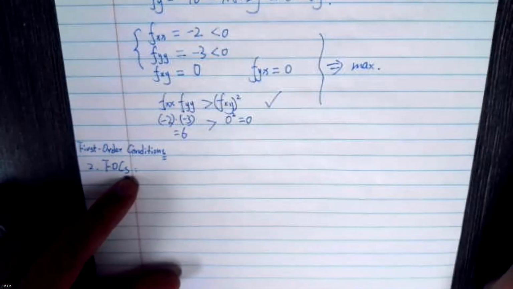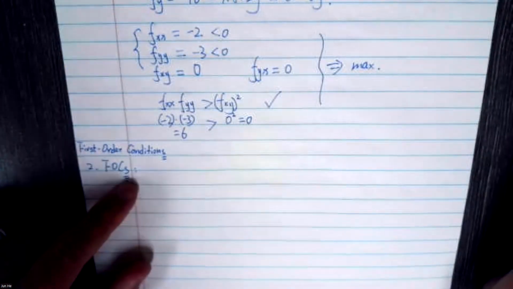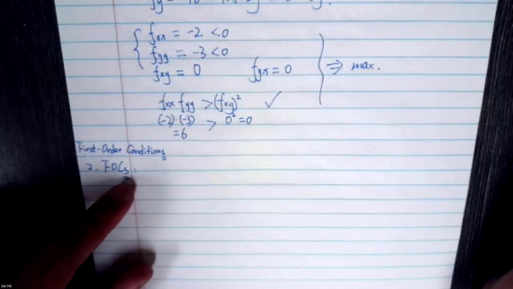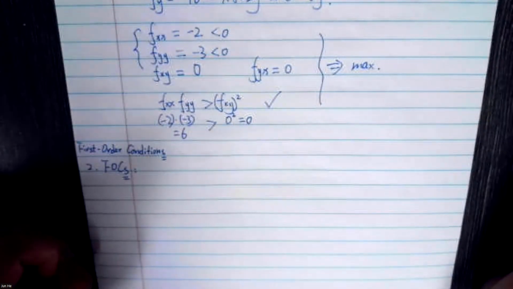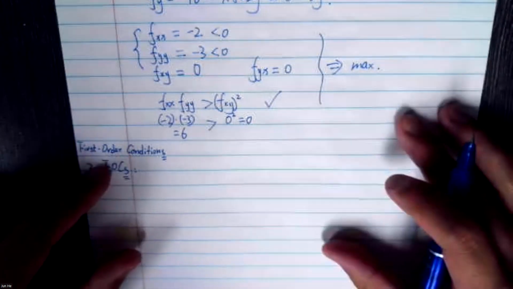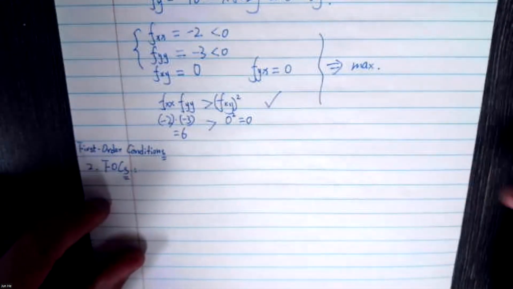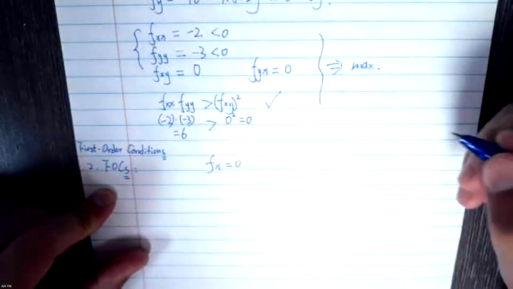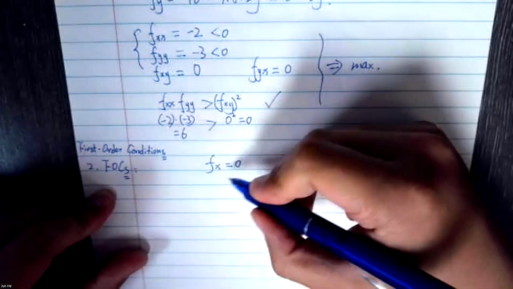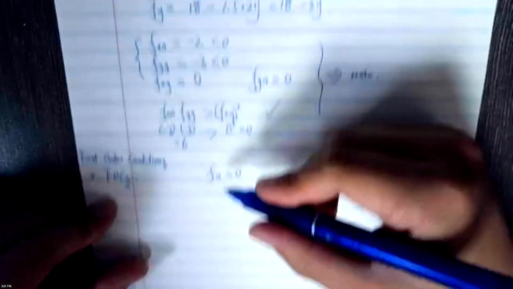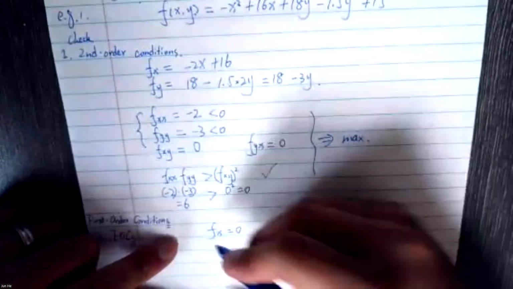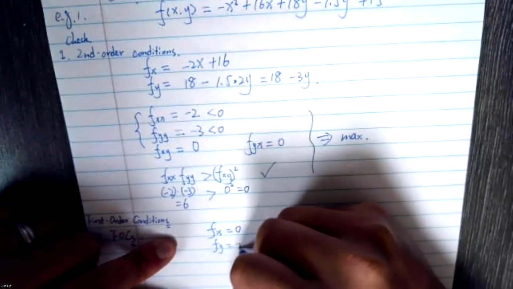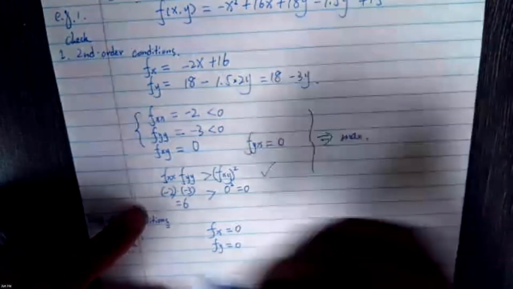Please put some highlights on this S. S means plural, plurality. That means we will have more than one first order condition. So what are the first order conditions? The first order conditions are just the partial derivatives equal to 0. Is that the only possibility of partial derivative in this case? The answer is no. We have another partial derivative, so we should also write it down here.